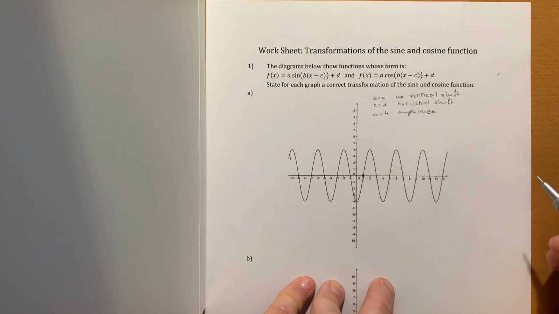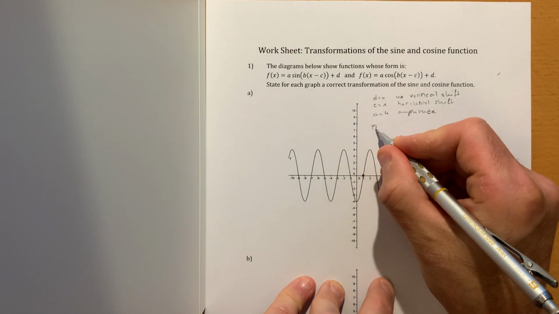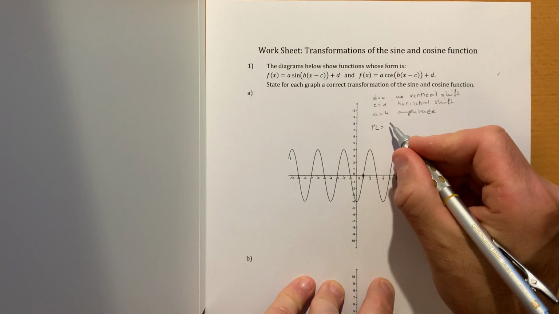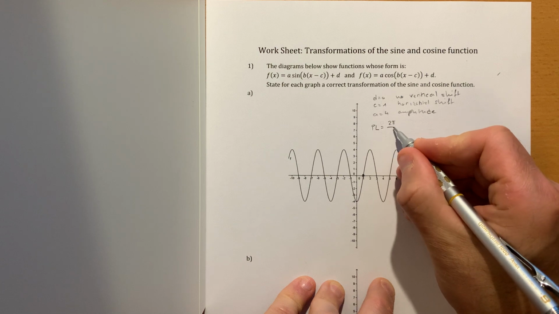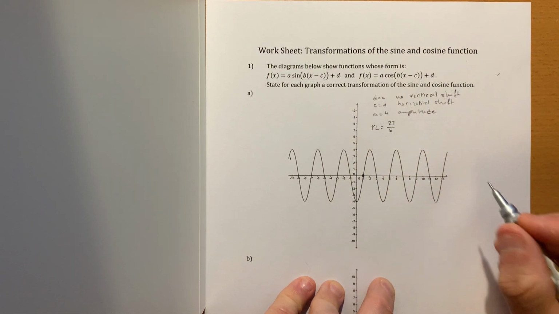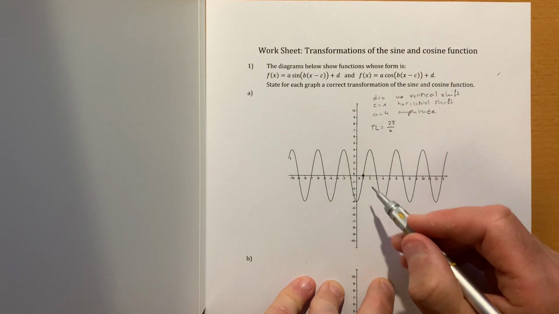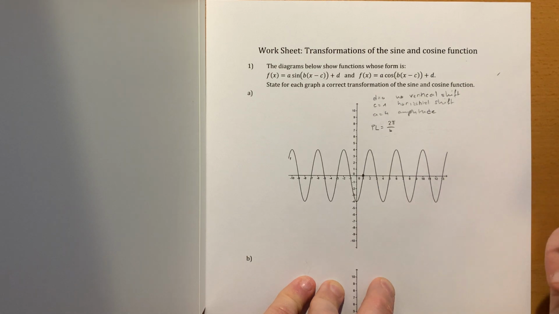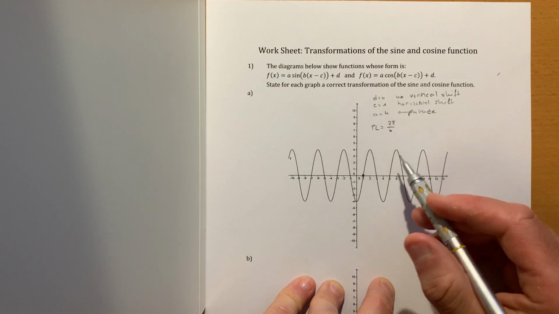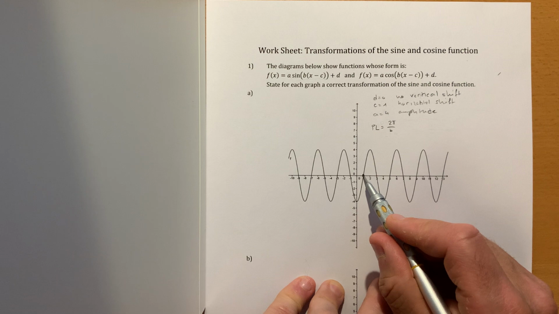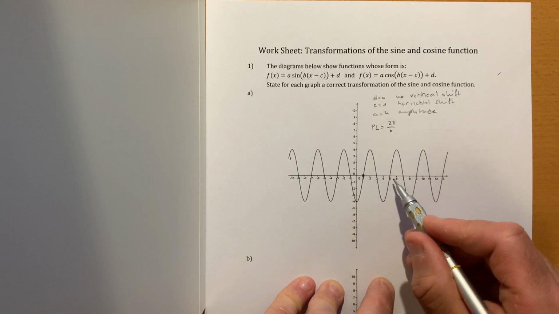And now the last one is the period length. Well, you know the period length and B are linked by this formula. You need to know B, but you can't see it from the drawing, but you can see the period length here. So you can read it off the drawing because you see it starts here and it stops here.